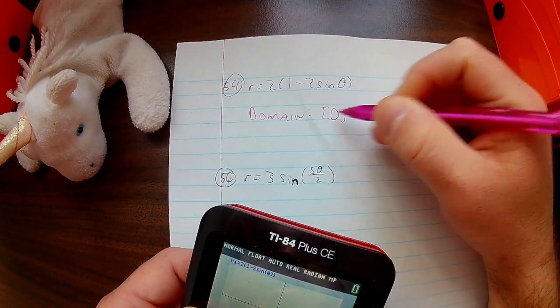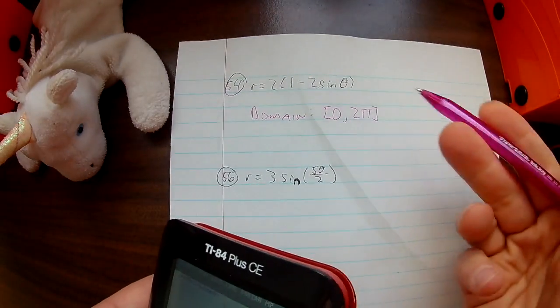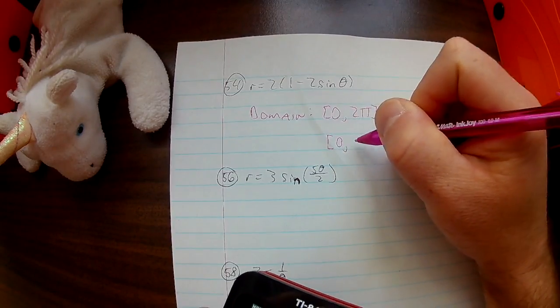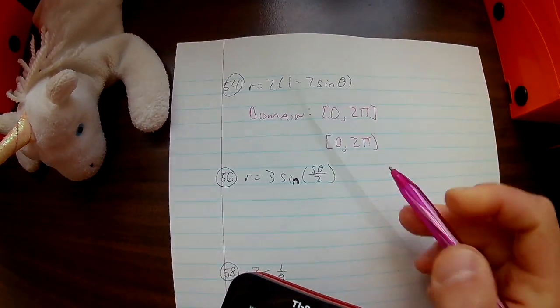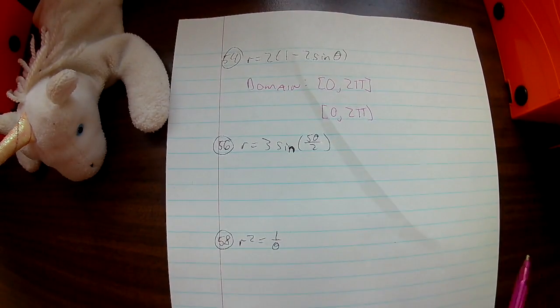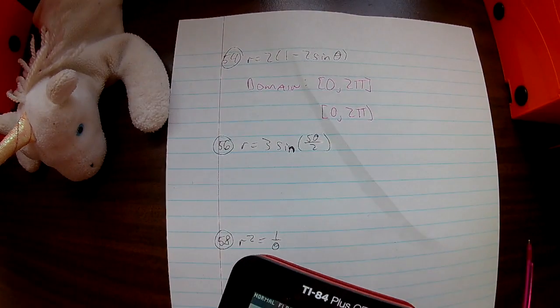I guess technically you'd want to make one of those exclusives, so inclusive on 0, exclusive on 2 pi. So I guess technically the best answer, those math geeks out there will know, is that I should put a parenthesis right there.